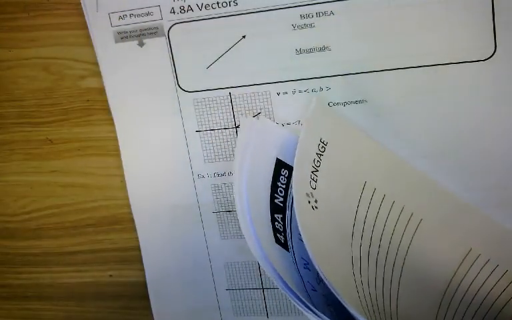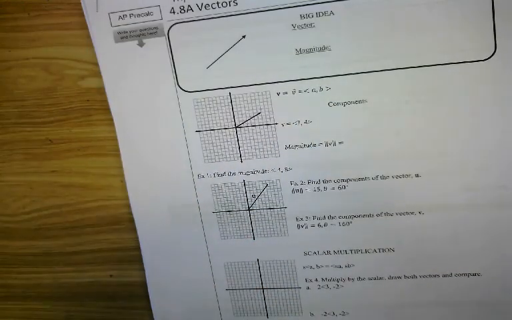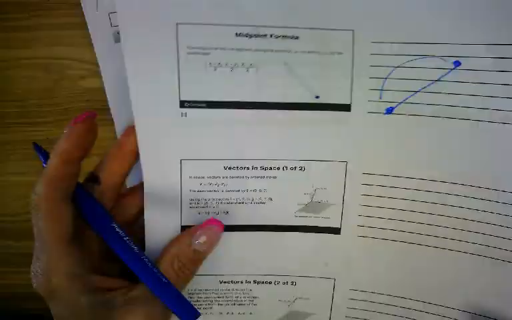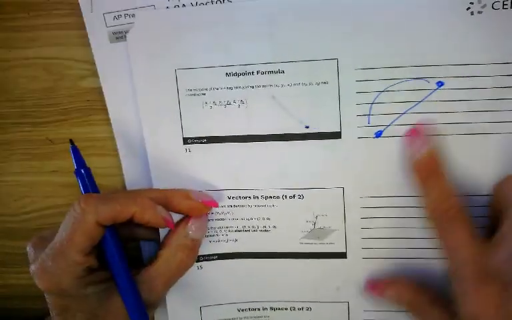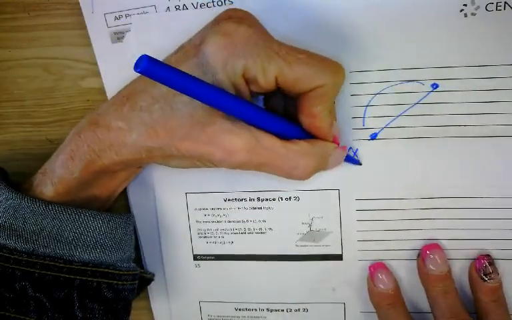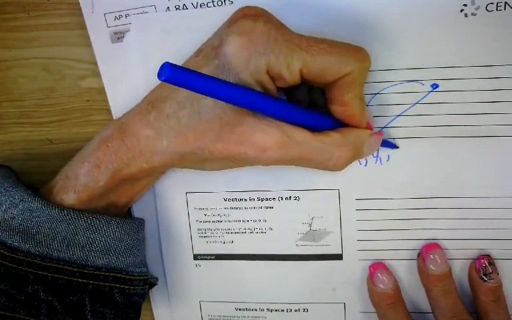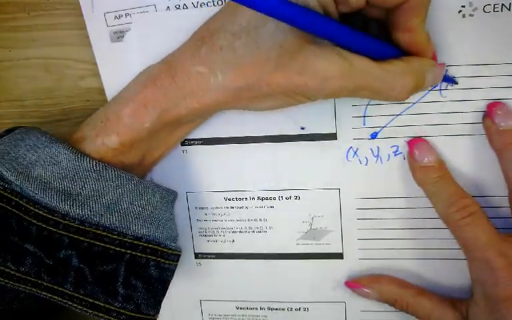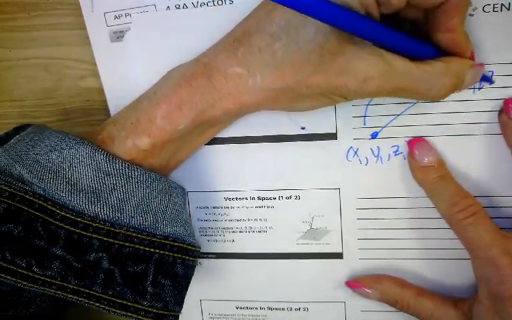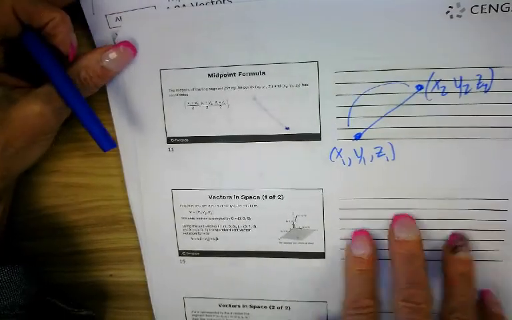Like the distance between these 2 ordered triples, x1, y1, z1. Okay, so this is the midpoint. The midpoint is the average of the x's. Add the x's, divide by 2. Add the y's, divide by 2. Add the z's, divide by 2.